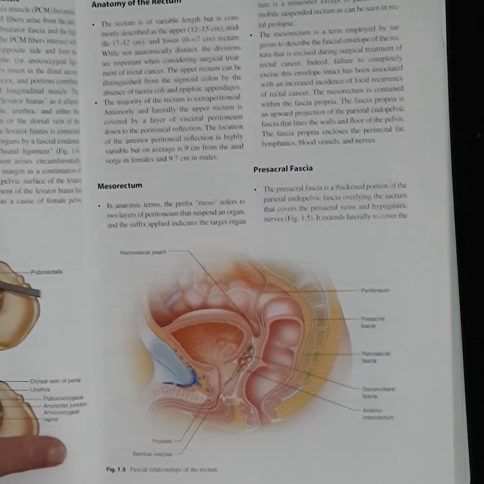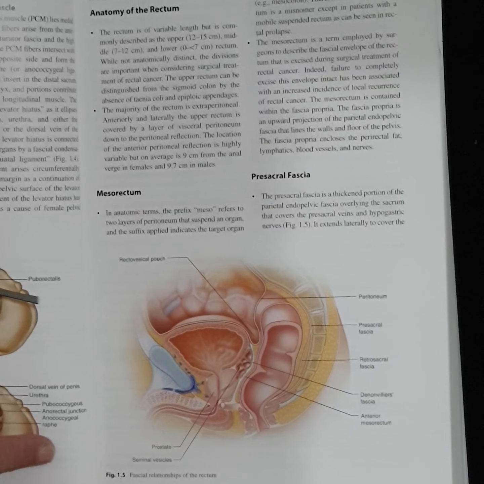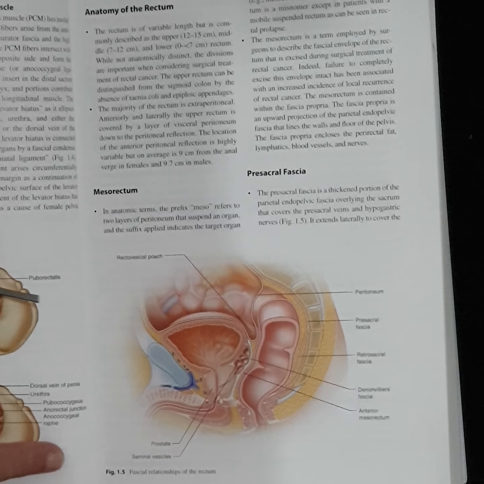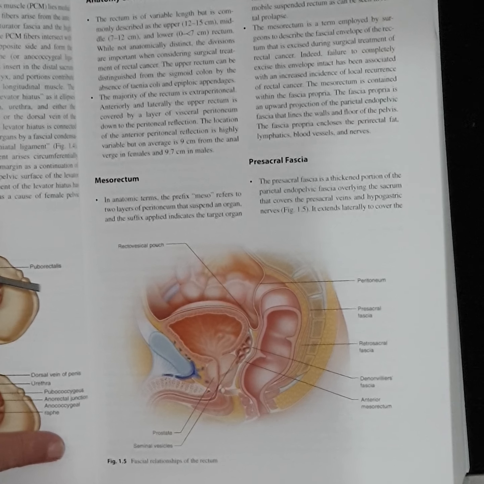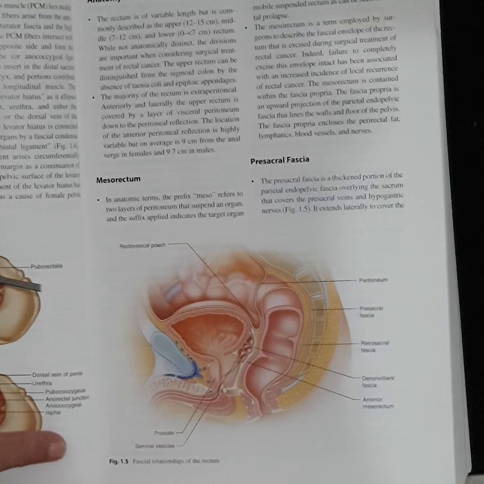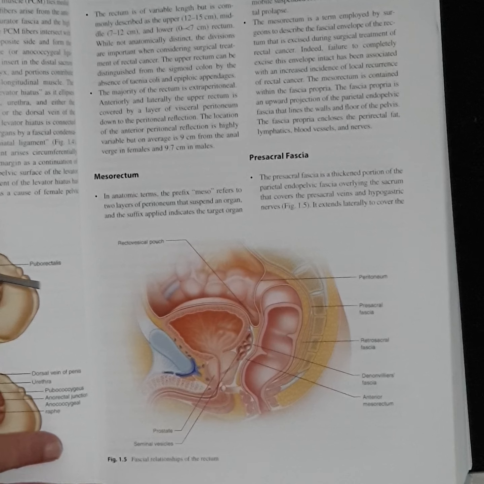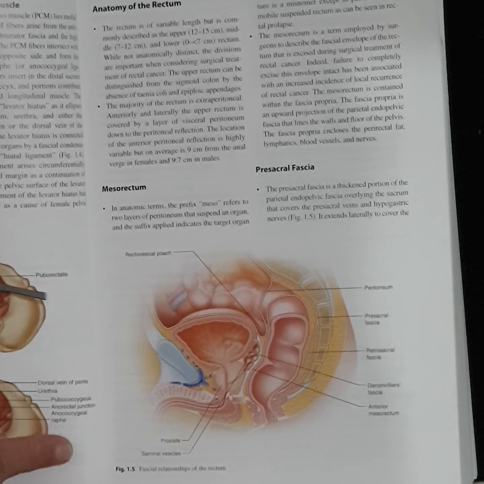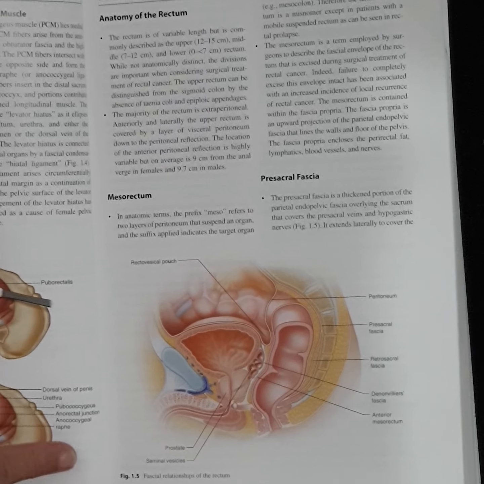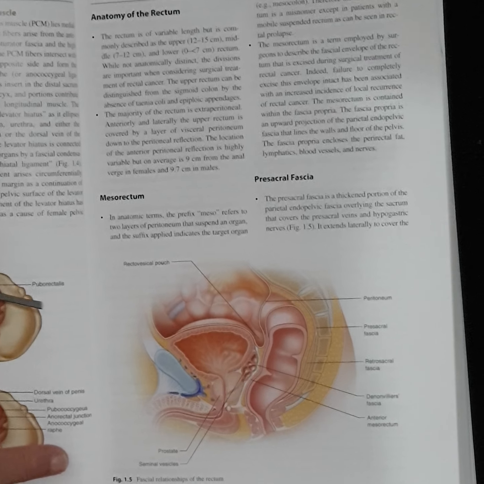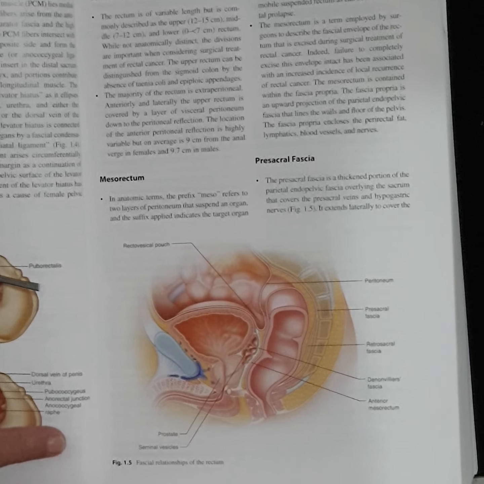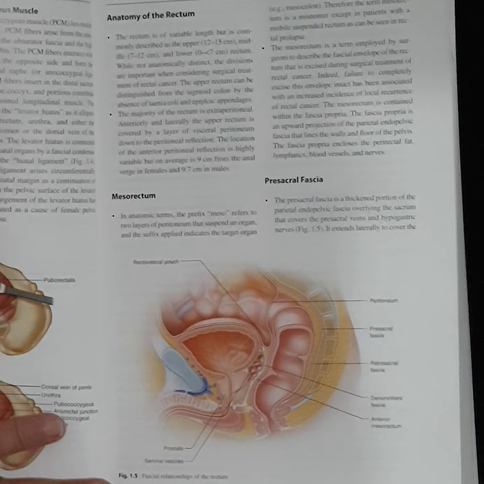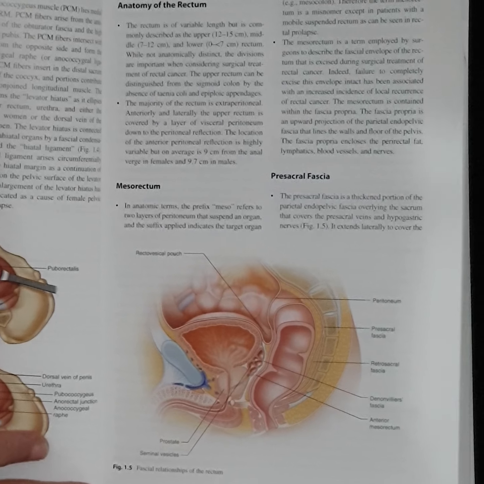The upper rectum, which is about 5 to 6 centimeters, is covered by peritoneum, the peritoneal reflection, anteriorly and laterally. Whereas the mid rectum is covered by peritoneum only anteriorly, and the lower third of the rectum is completely extraperitoneal. It's devoid of peritoneum. So the upper third is covered by peritoneum anteriorly and laterally, the middle anteriorly only, and the lower part is completely extraperitoneal. So this is about the peritoneal reflection of the rectum.